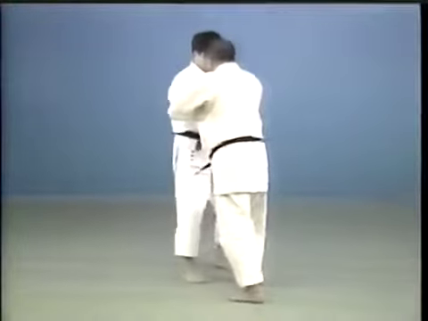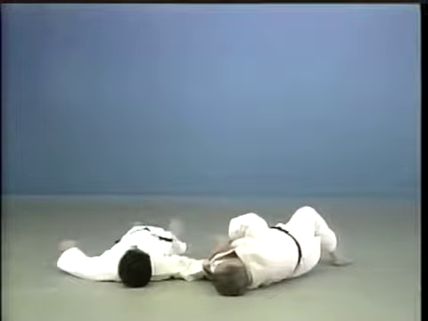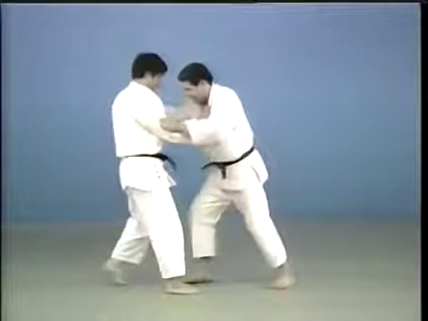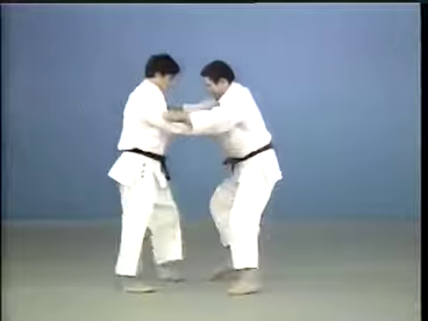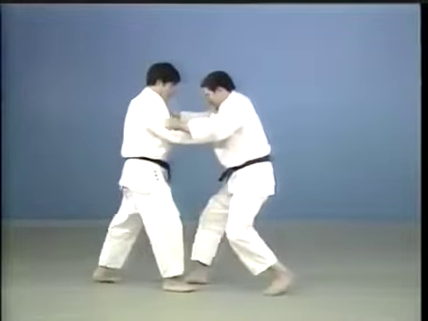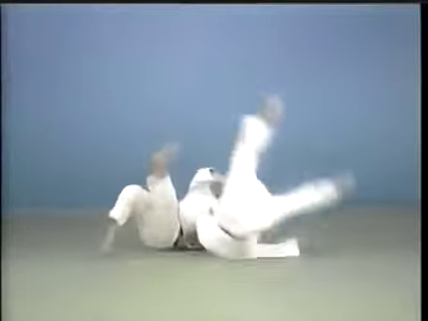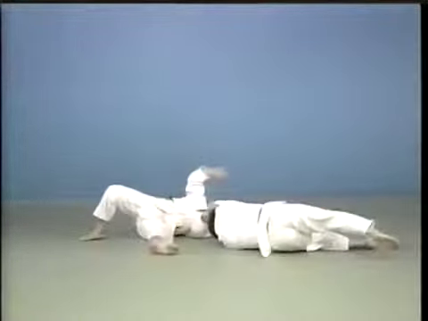Because Yokogake is extremely difficult to set up, it's hardly ever used in randori. You sometimes see it used in conjunction with Sasae Tsurikomiashi in practice. The opponent falls after being thrown in a large whirl. This too is an application of Yokogake.